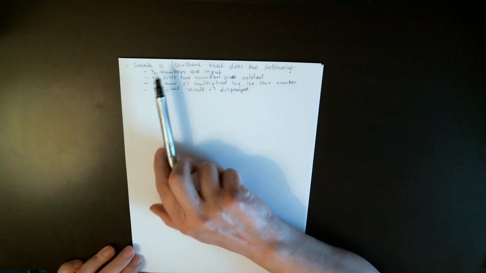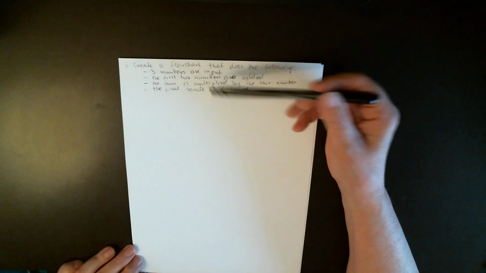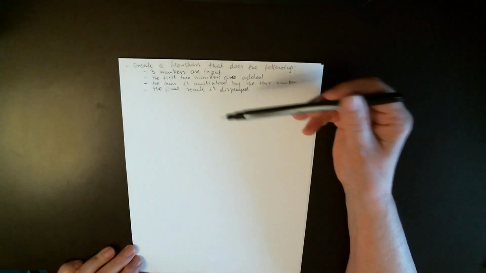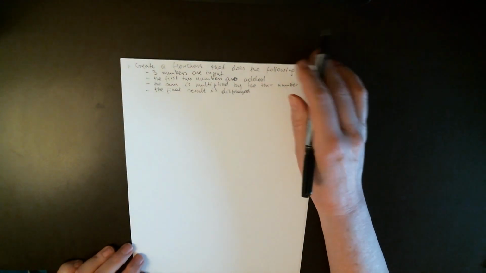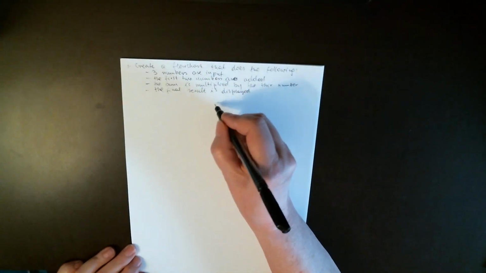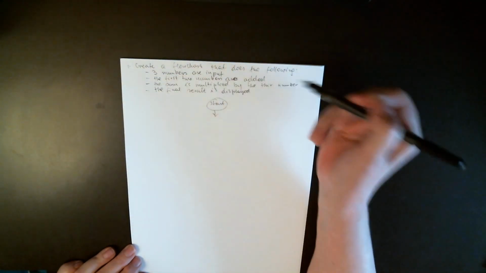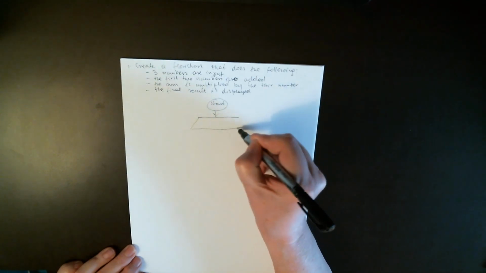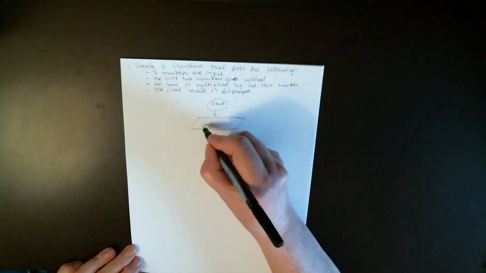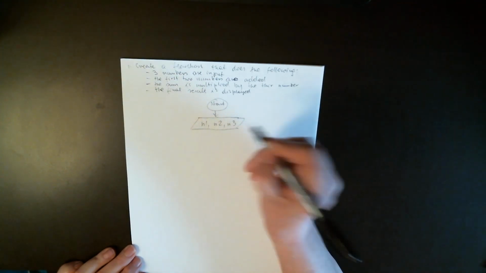For example, create a flowchart that does the following. Three numbers are input. The first two numbers are added, then the sum is multiplied by the third number, and then the final result is displayed. Still sequential. Now let's watch. So do we start with what? With an oval. Start. Then the next thing is we input three numbers. The shape is, of course, parallelogram, and we are going to name them N1, N2, and N3.